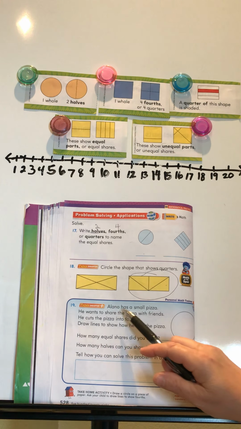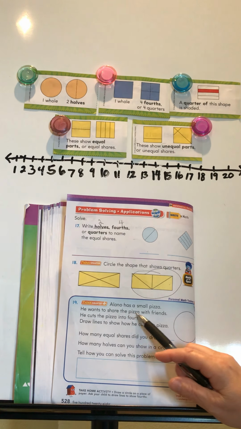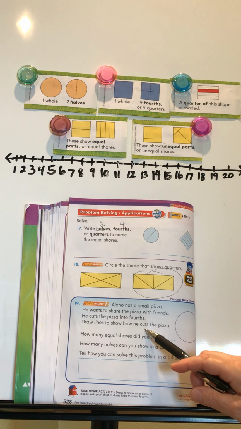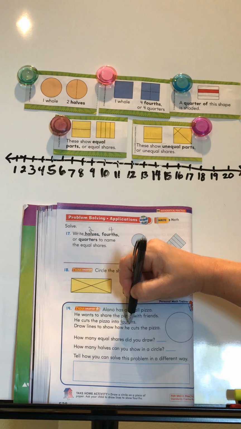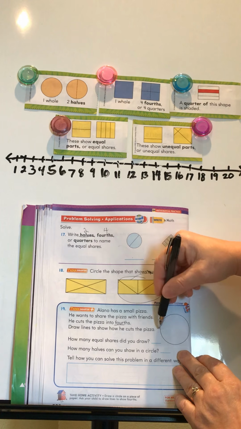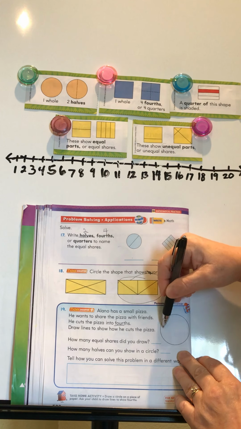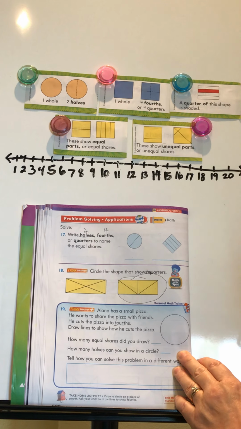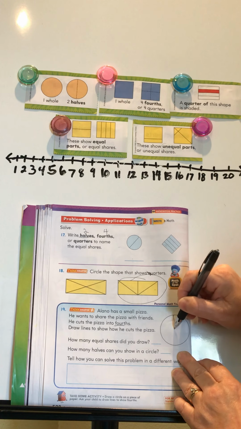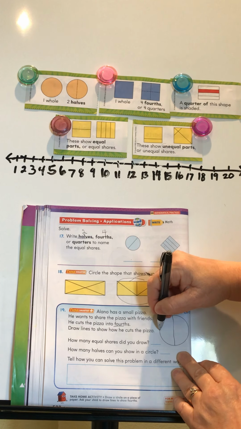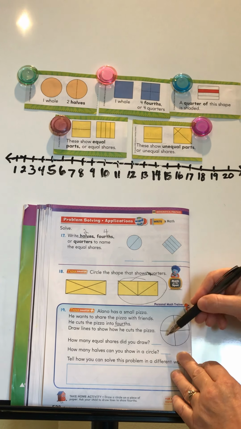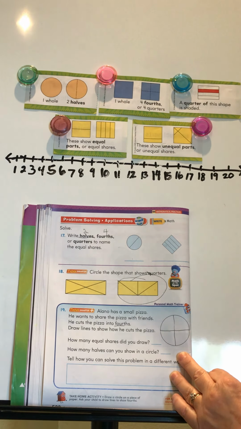Okay, number 19. Alano has a small pizza. He wants to share the pizza with friends. He cuts the pizza into fourths. Draw the lines to show how he cuts the pizza. Okay, remember fourths mean 4 equal parts. Okay, so if I do it this way, somebody's going to get a rounded part and somebody's going to get a straight part. So that is not going to be it. If I do it this way, let's see. If I make it halves, 2 equal parts, and then do it again, 2 more equal parts, I have 1, 2, 3, 4, and everybody's getting the same amount, same size.